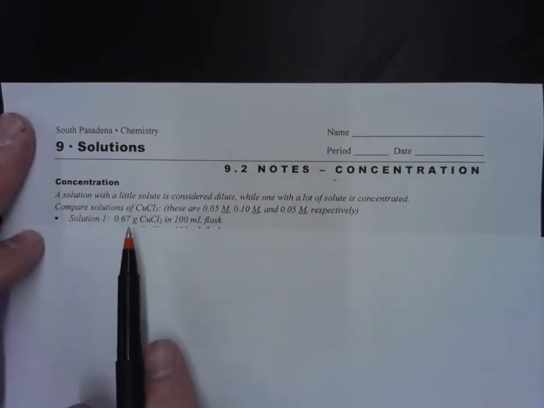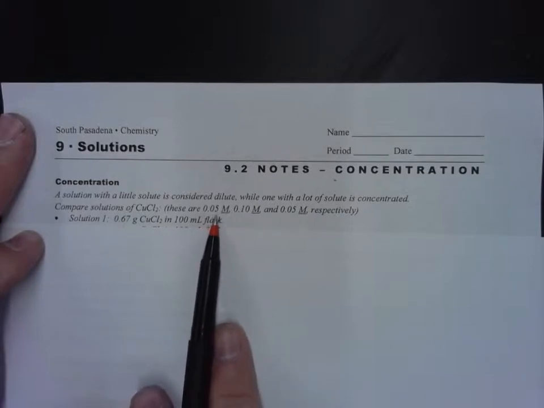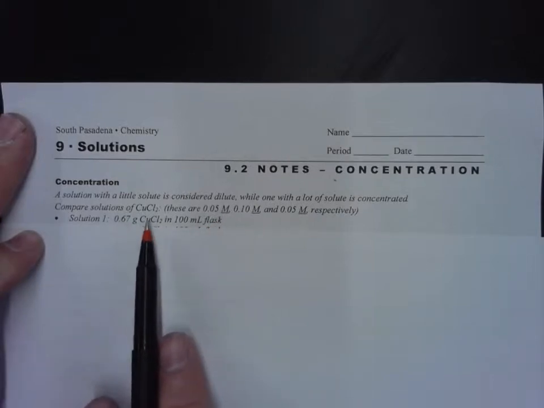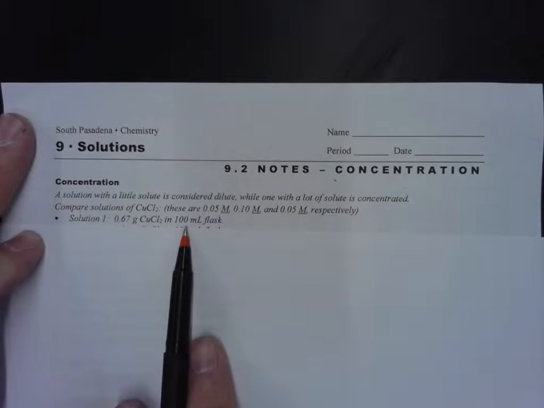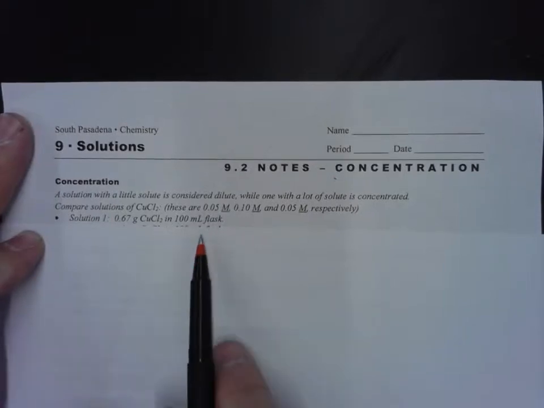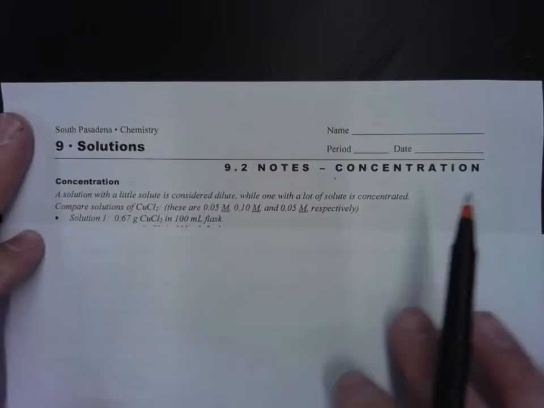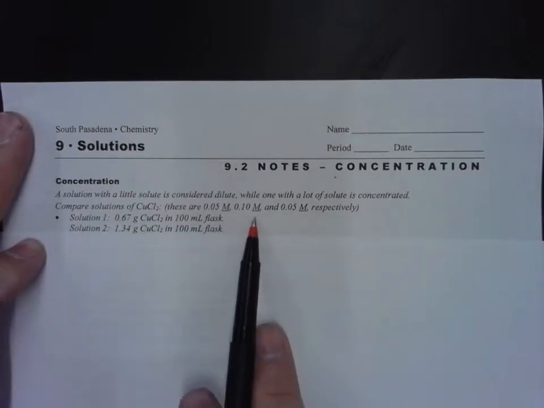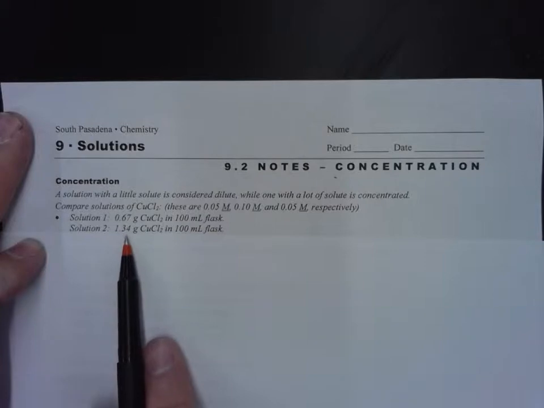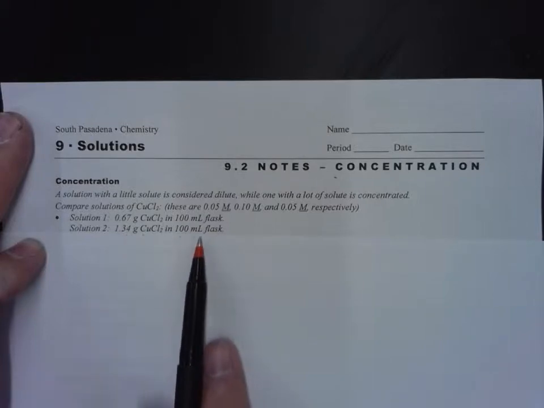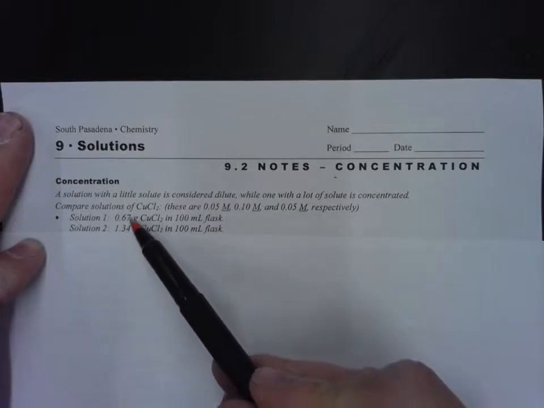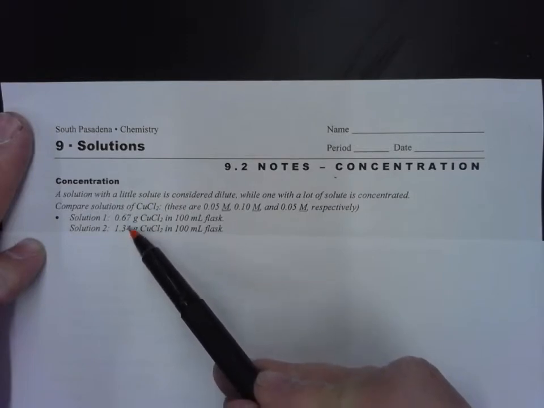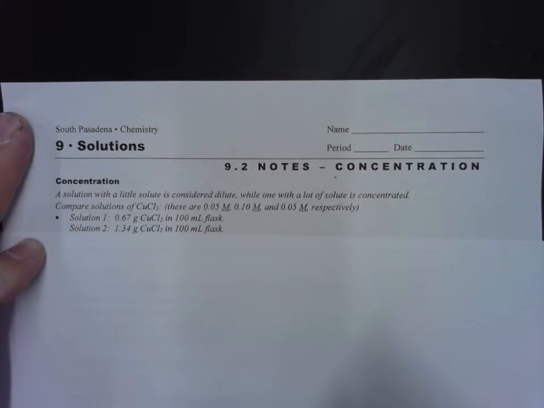Solution 1, to make a 0.05 molar solution, we take 0.67 grams of copper chloride in 100 mils of solution. Okay, they really should have said 100 mils of solution. Solution 2, to get this 0.10 molar solution, we take 1.34 grams of copper chloride in a 100 mil flask, and notice the relationship here. We just double. We double the amount of solute in the same amount of solution, 100 mils.